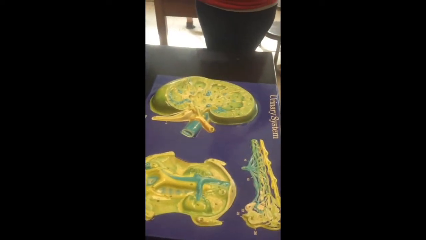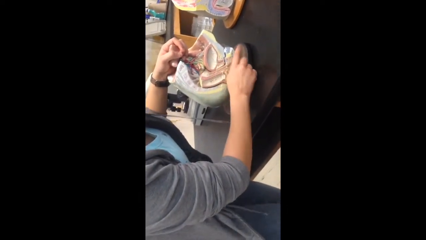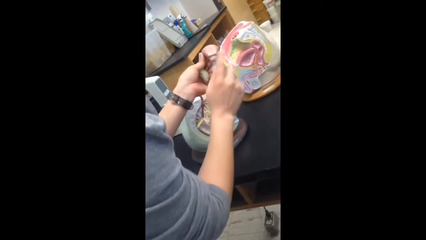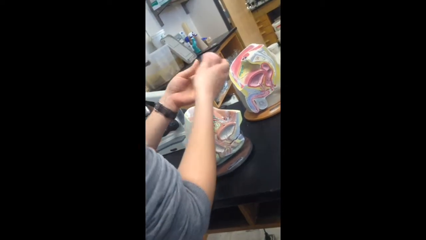And for the male and female reproductive model, so that was with the urinary system, it just dumped blood into the bladder. So here's the bladder, and then that's the urethra, where the urine would come out. This is the ovary. This is the cervix. The cervix is what opens up during childbirth.